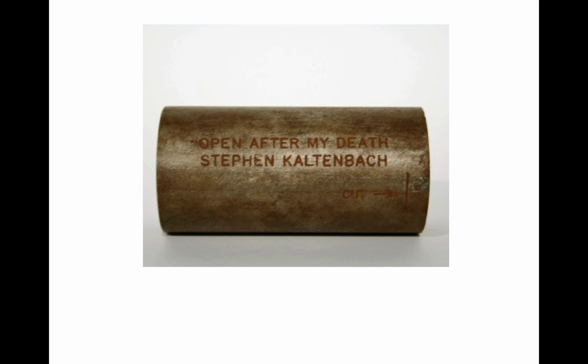And so these are welded on the ends. There's a little arrow where you should cut this thing. And of course, the question is, what in the heck is on the inside of this thing? Because this is a steel pipe that's been stamped like this. So what the heck is on the inside of this? Of course, Stephen Kaltenbach is not saying, and if you want, you can buy the piece.